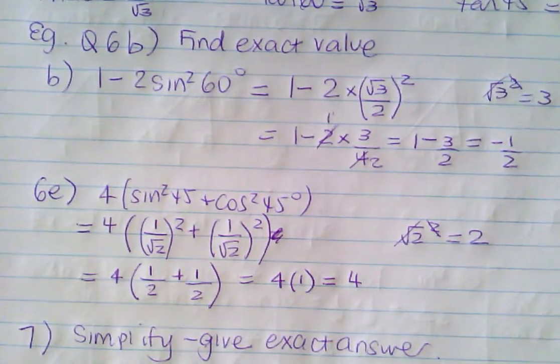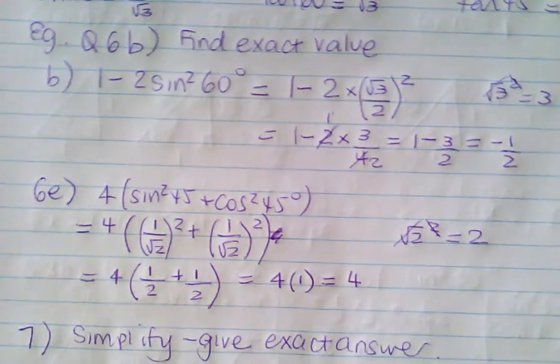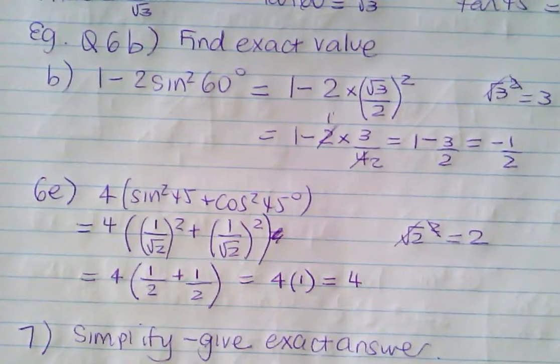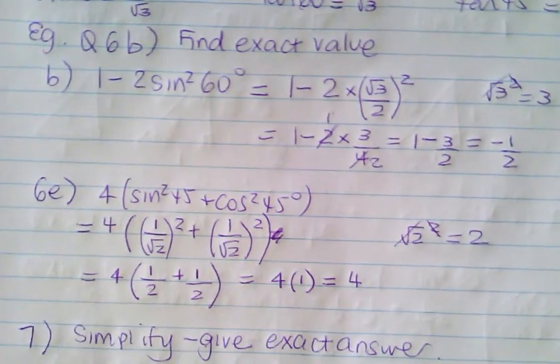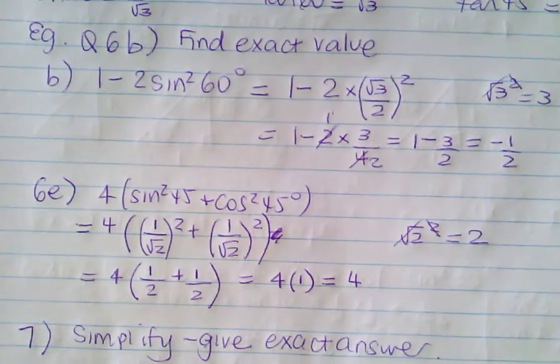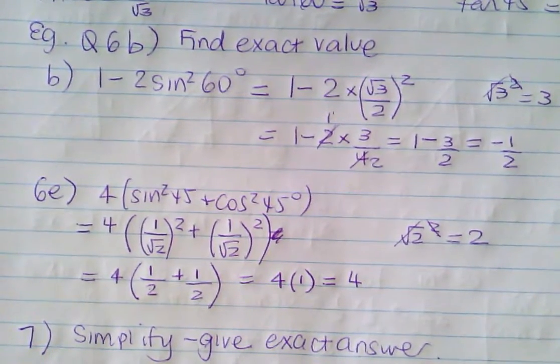Sine 45 is 1 on root 2. Remember, that's sine squared 45, so it's sine 45 squared. What we're trying to do here is have you practice those ratios. In other words, you've got to learn the 9 of them.